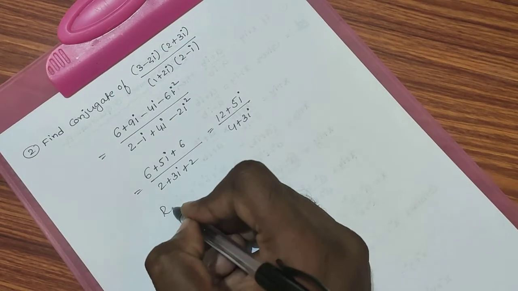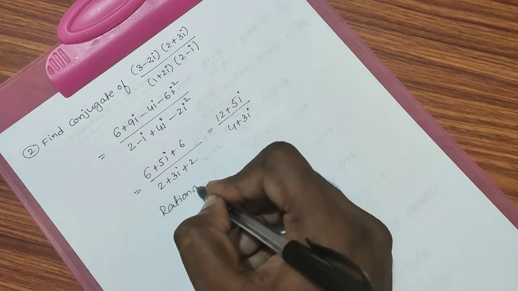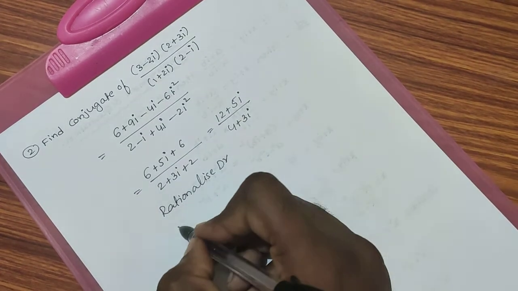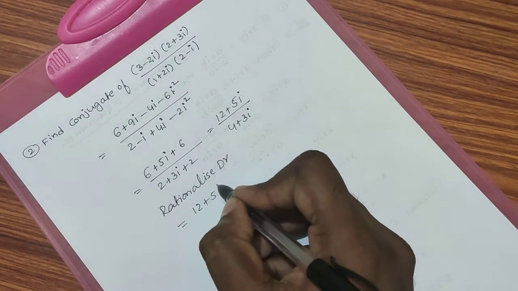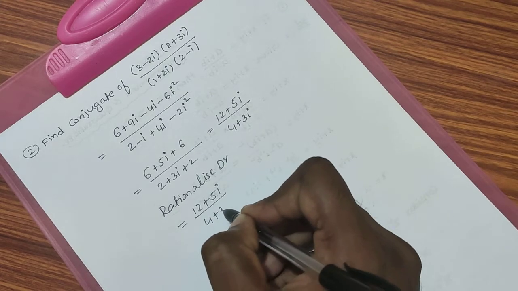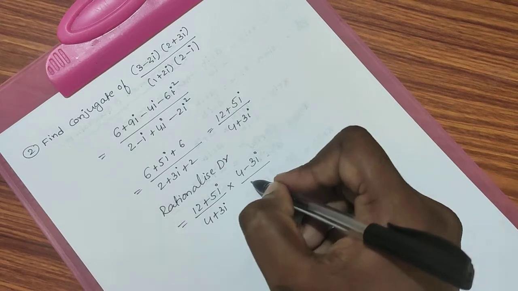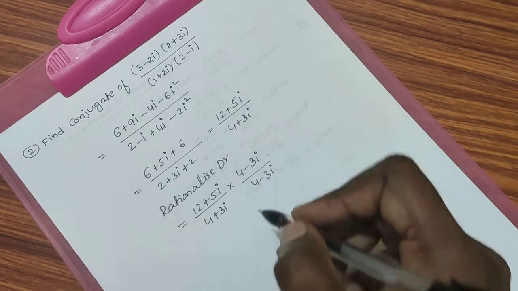Now rationalize the denominator. If you rationalize the denominator, what will we get? (12 plus 5i) by (4 plus 3i) into (4 minus 3i) by (4 minus 3i).